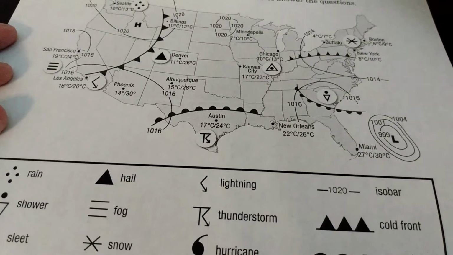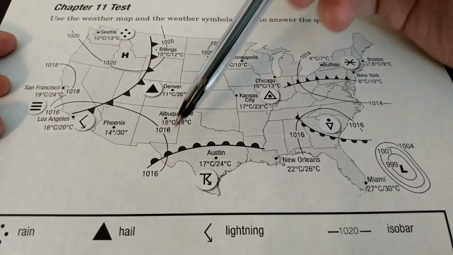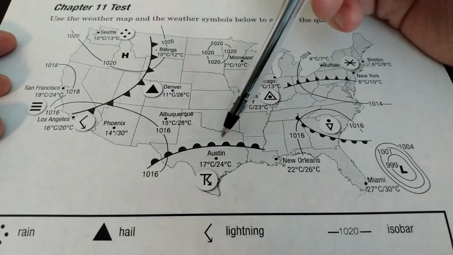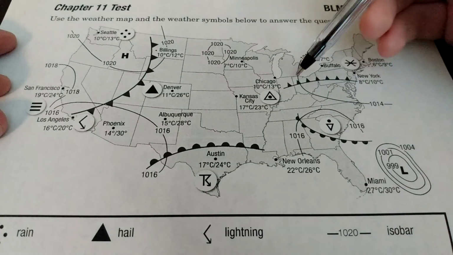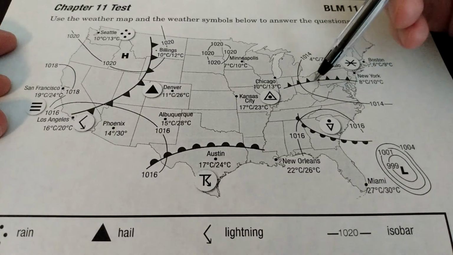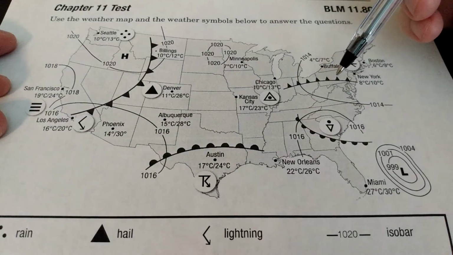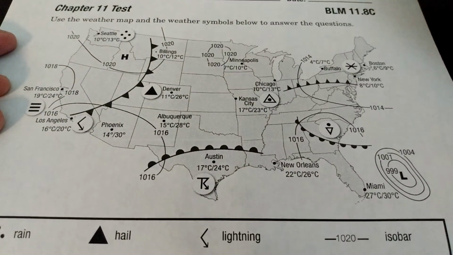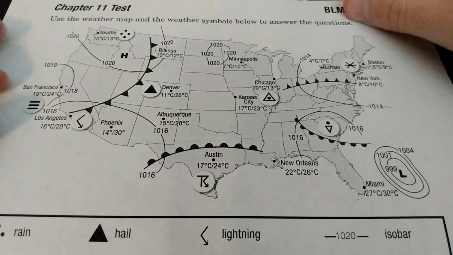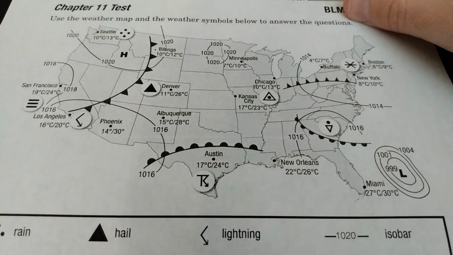Also, a few of the other symbols. If you remember, the line with the semicircles is a warm front, and the symbol with the triangles is a cold front. So that is some of the stuff you have to do. Let me see if there's anything else.